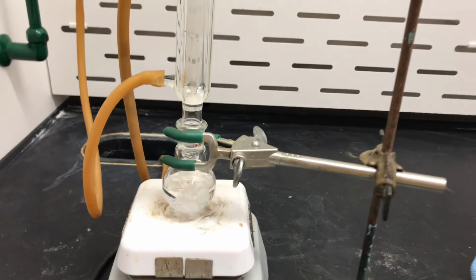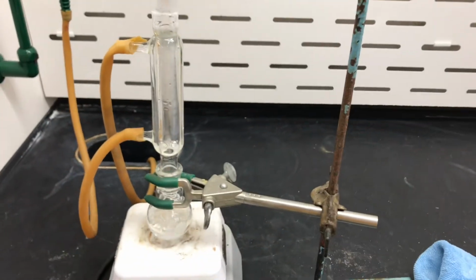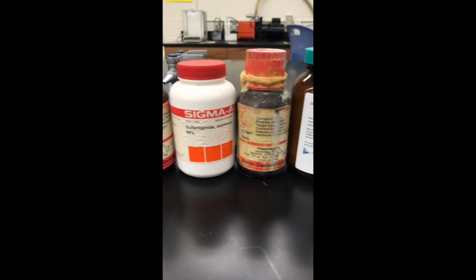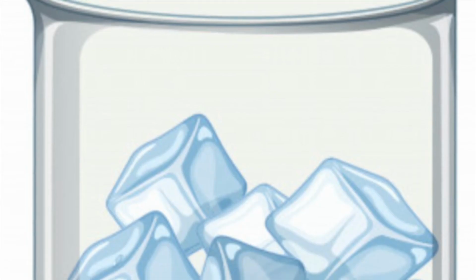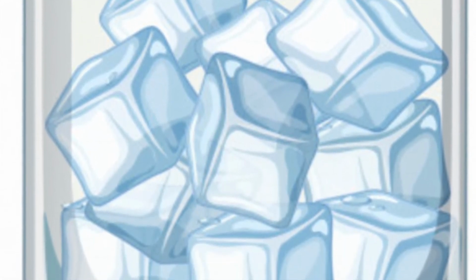Following this, I added TDA and potassium cyanate and refluxed the mixture for another 30 minutes before cooling it in an ice bath for another 5 minutes. Then I added the amine to the mixture and refluxed for another 30 minutes. Next, I poured the mixture into a beaker containing ice and saturated sodium chloride.